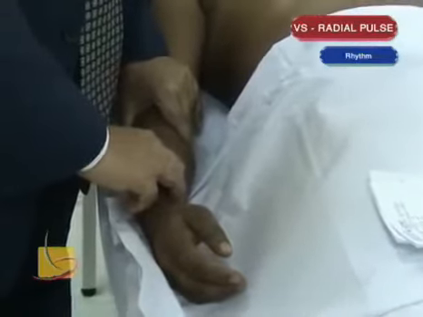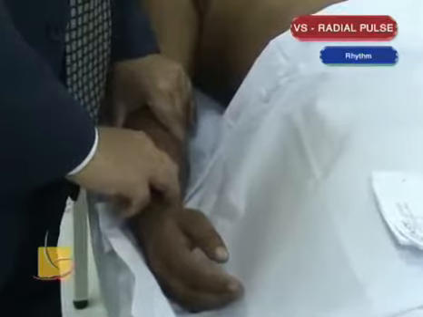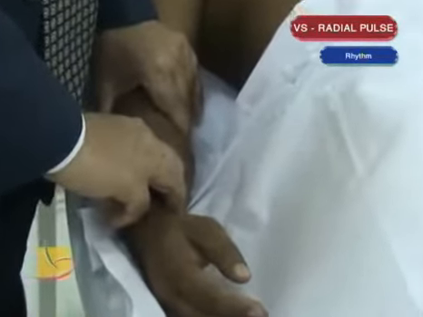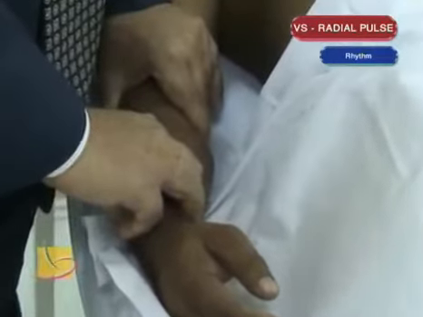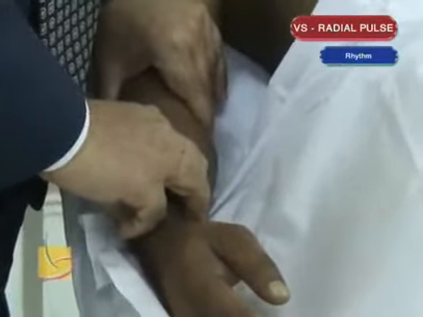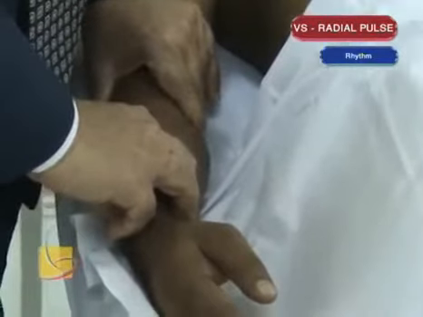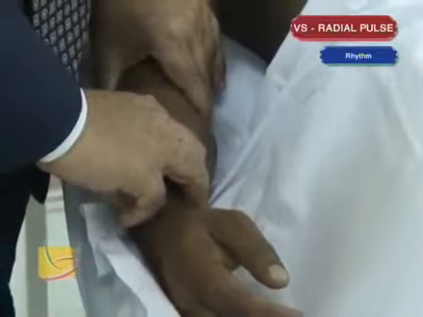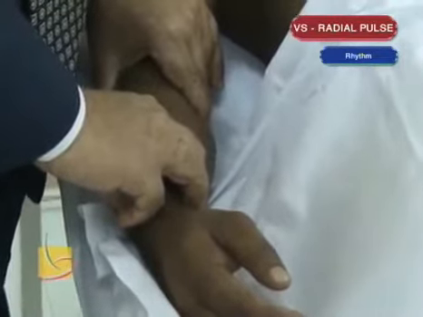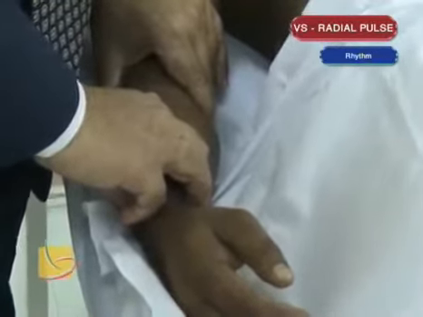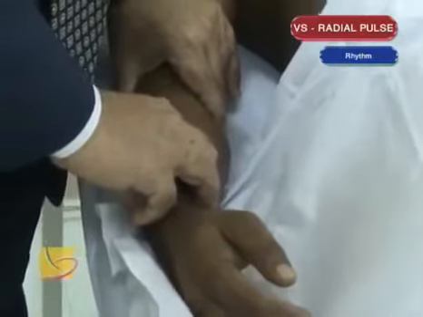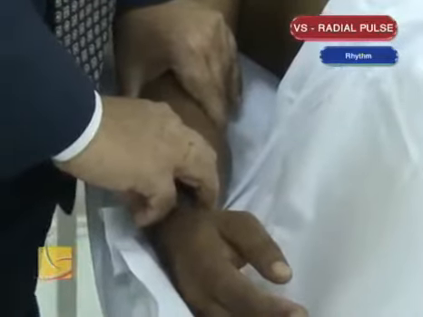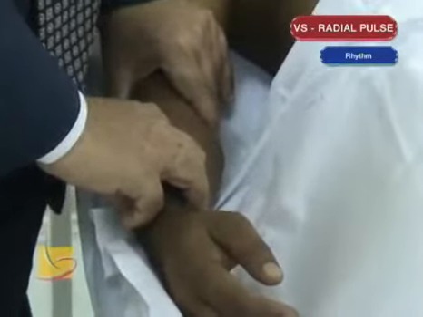Or the irregularity is due to some missed beats in cases of premature beats, premature ventricular contraction or premature atrial contraction. We call it regular irregularity. So if it is totally irregular, you cannot count 3 or 4 consecutive regular beats.